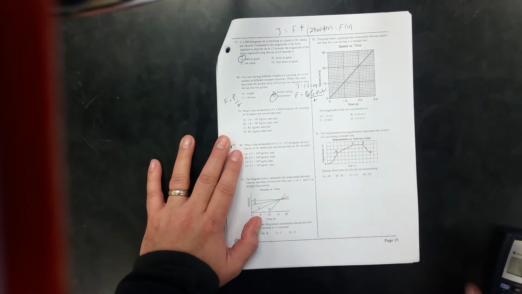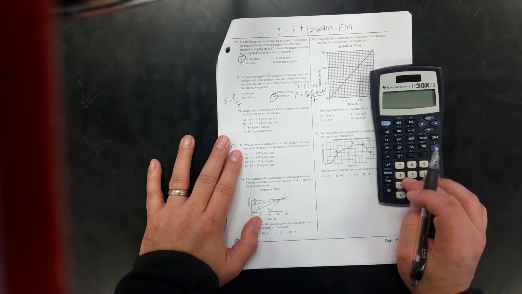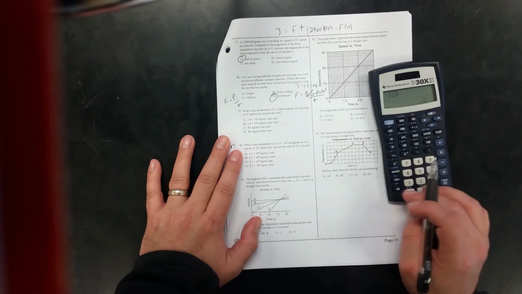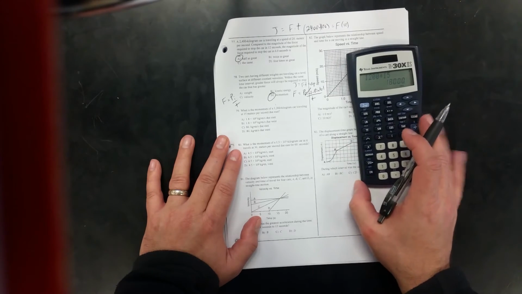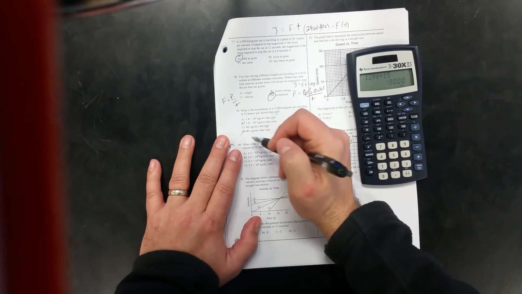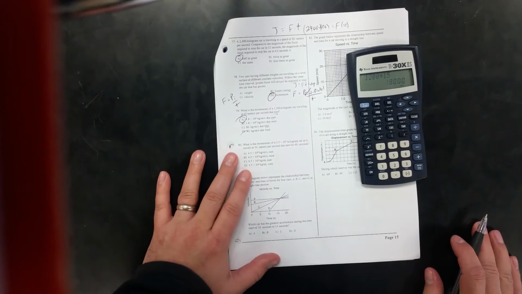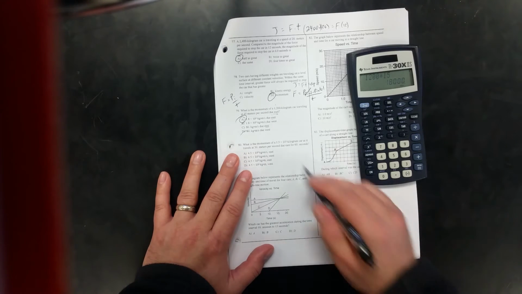What's the momentum of a car? This should be really easy. 1200 times 15. And the momentum is going to be in the direction it's moving, so it's going to be east. So it's not going to be B or D. 1800. Answer A.